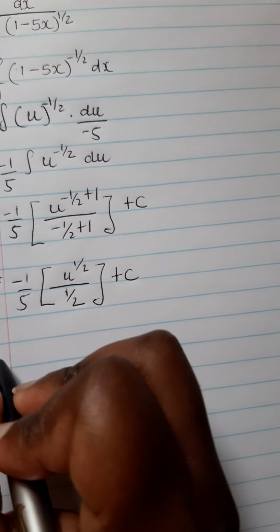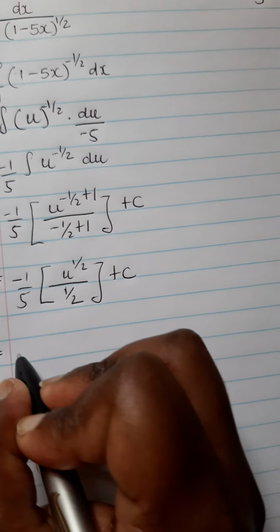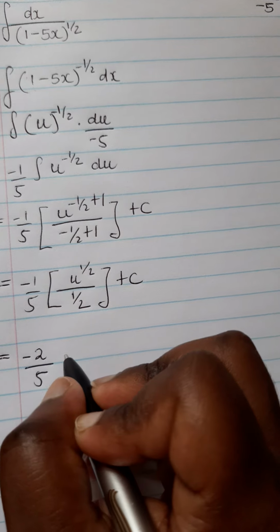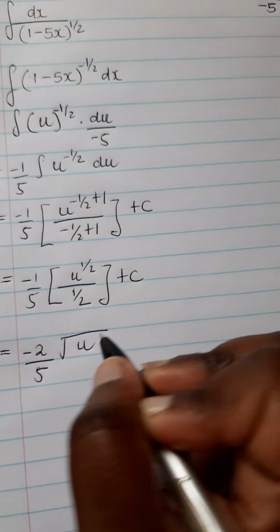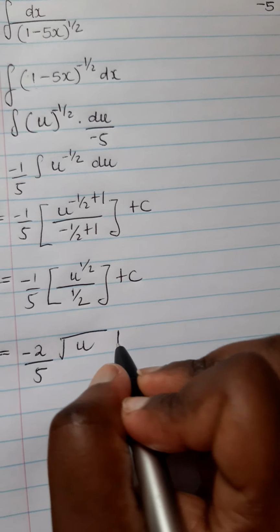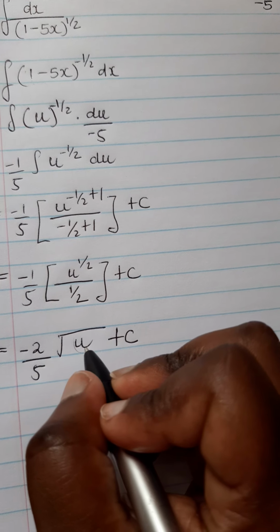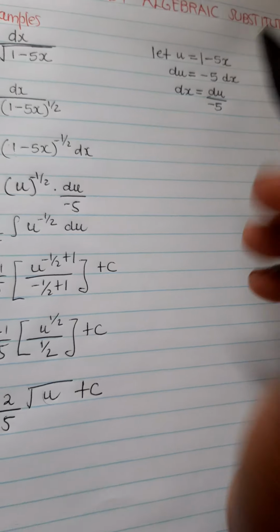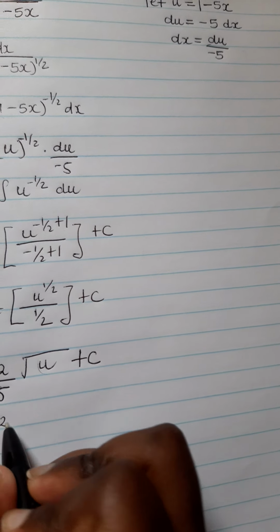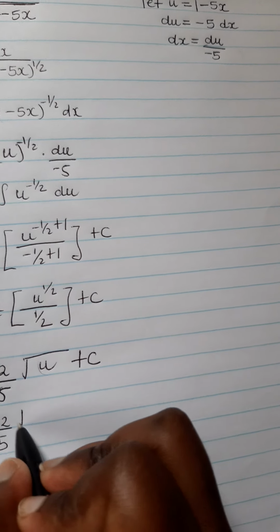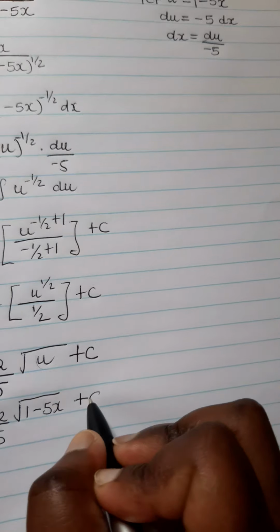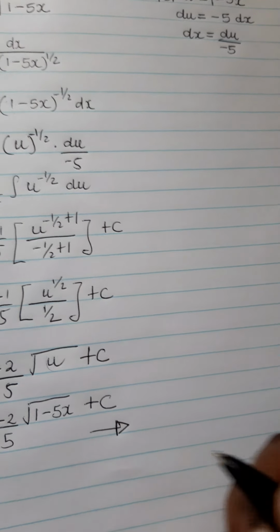So this can also be written as equal to negative 2 over 5, and then root u, because if it's to the power half, it's the same as square root, then plus c. Remember, u initially is equal to 1 minus 5x. So now in the place of u, we substitute 1 minus 5x, plus c as the answer.